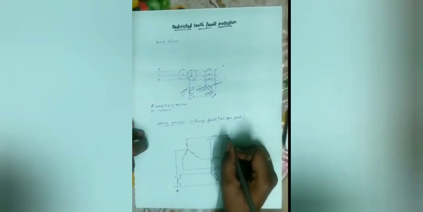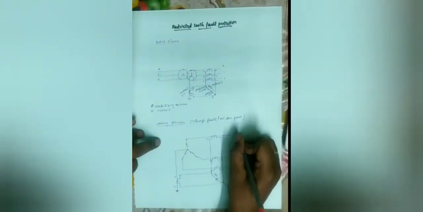Let's see the working principle of REF protection. Let's say a fault occurs outside the zone of protection. Fault occurs somewhere here, that is, R phase is earthed.